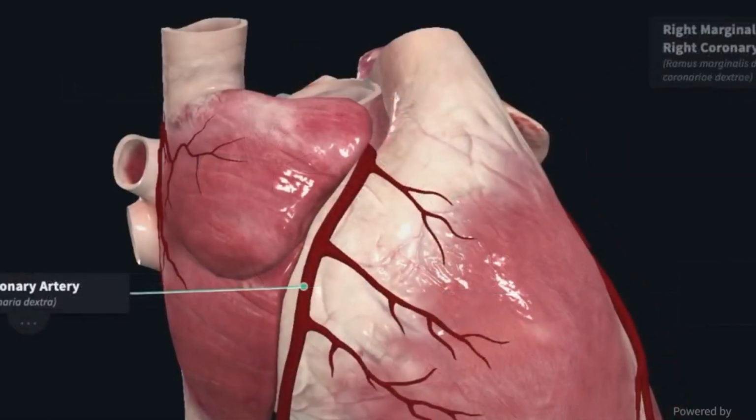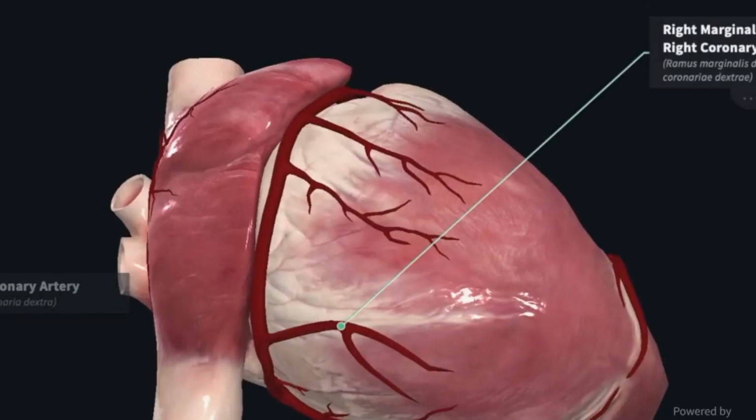As we continue towards the inferior margin of the heart, another large ventricular branch will arise, and this is the right marginal artery, which we can see here. This branch will supply the inferior border of the heart and may continue towards the apex of the heart here.